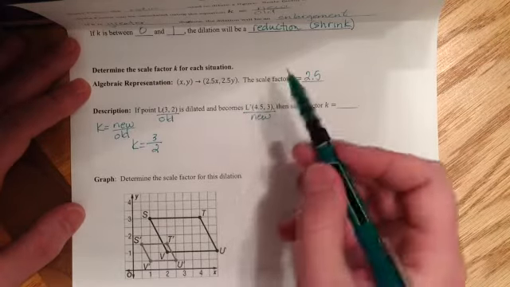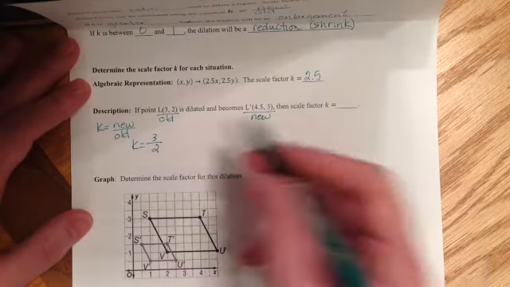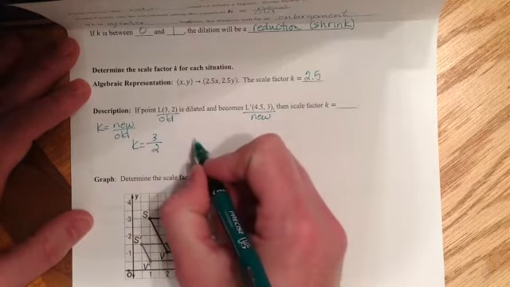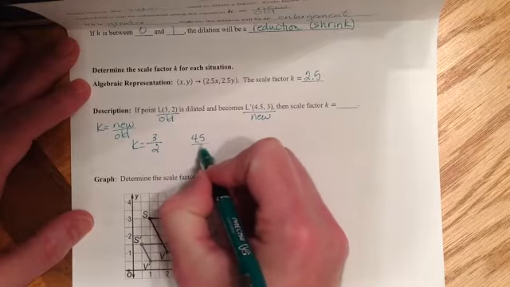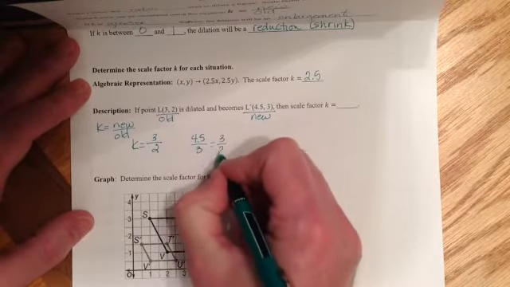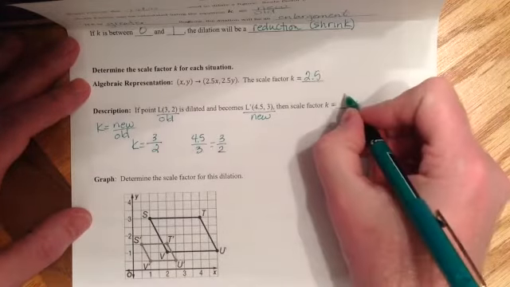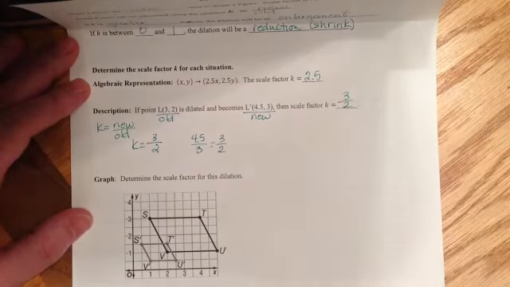Okay? So once again, we took the new y and put it over the old y. Now, the cool thing is, if we chose the other one, we could also do 4.5 over 3. And when you divide that in the calculator, you also get 3 over 2. So you could use the x's or the y's, it doesn't matter. So my K equals 3 over 2.